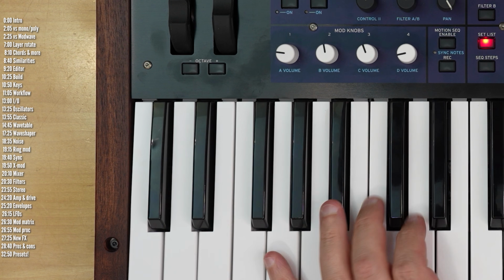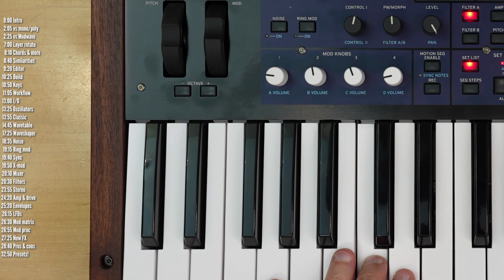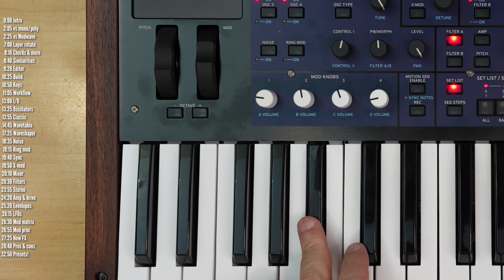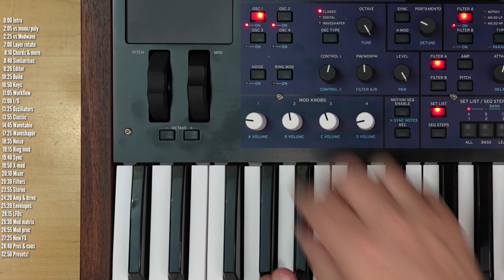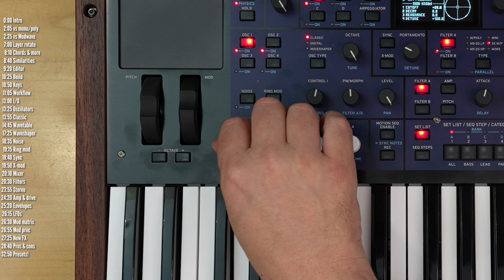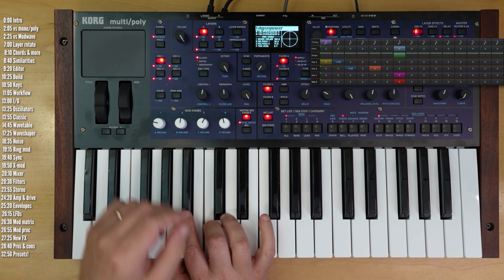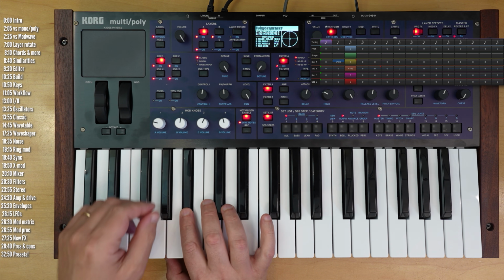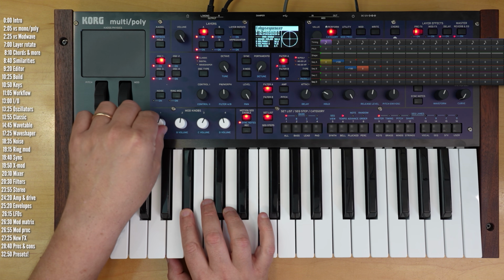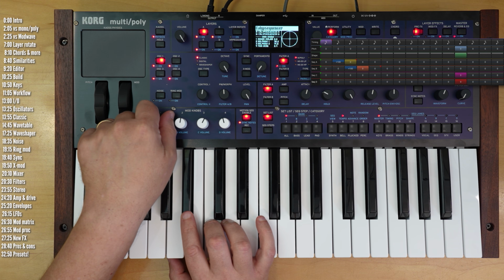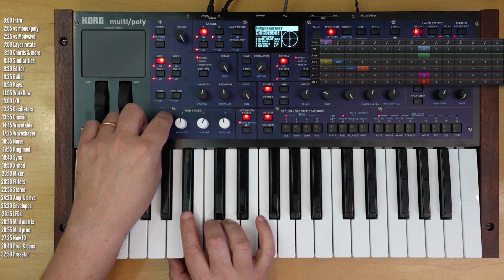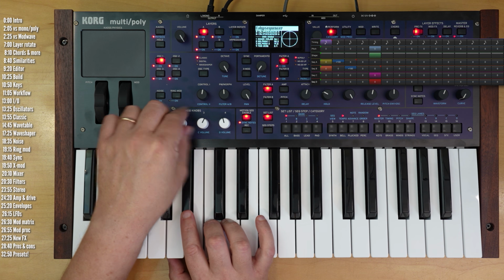In this video, I'll take a look at where it sits within Korg's synth lineup with a focus on what's new and different compared to Modwave, and how Multipoly compares to the competition. I'll also play you dozens of its presets so you'll get an idea for how it sounds.